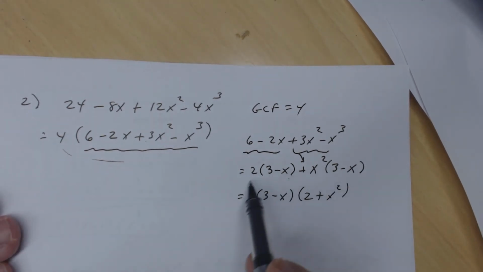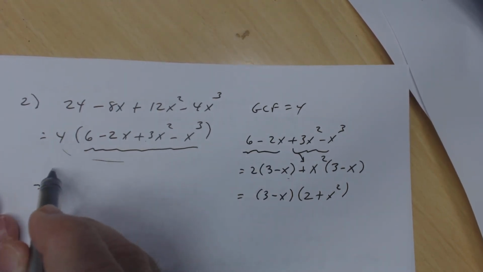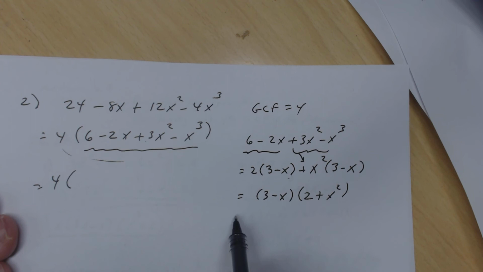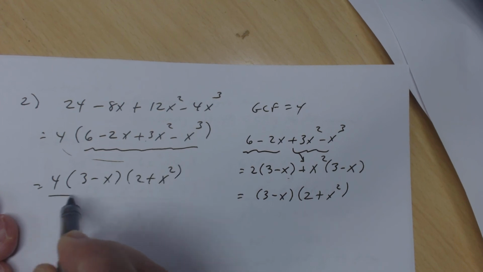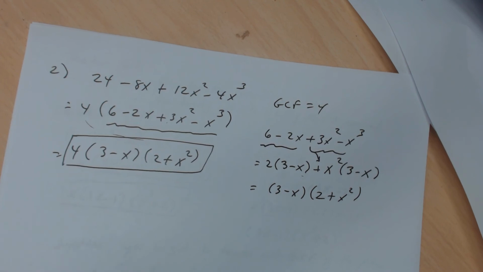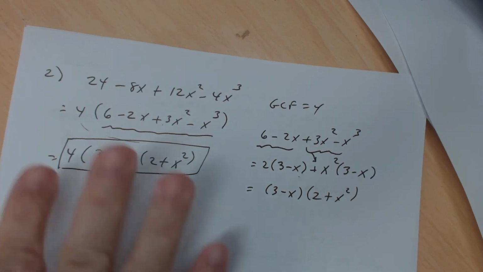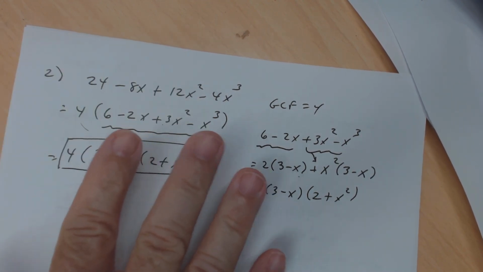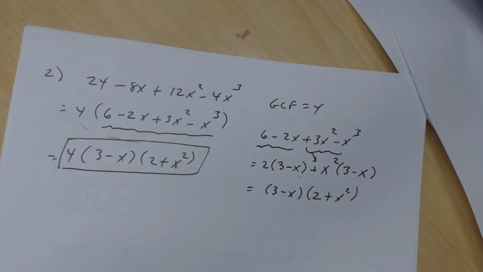All right, now again, that's not the answer, because to begin with, you also factor out a 4. So the answer is 4, I'm going to bring this down, 4 times (3 minus x) times (2 plus x squared). Okay, and so that is factoring by grouping, where you take out the GCF of all 4 terms to begin with. Again, in this video, the GCF of all 4 terms was not 1, so it was something other than 1. In the previous problems, the GCF was 1. Okay, so you should be able to work problems dealing with this idea.